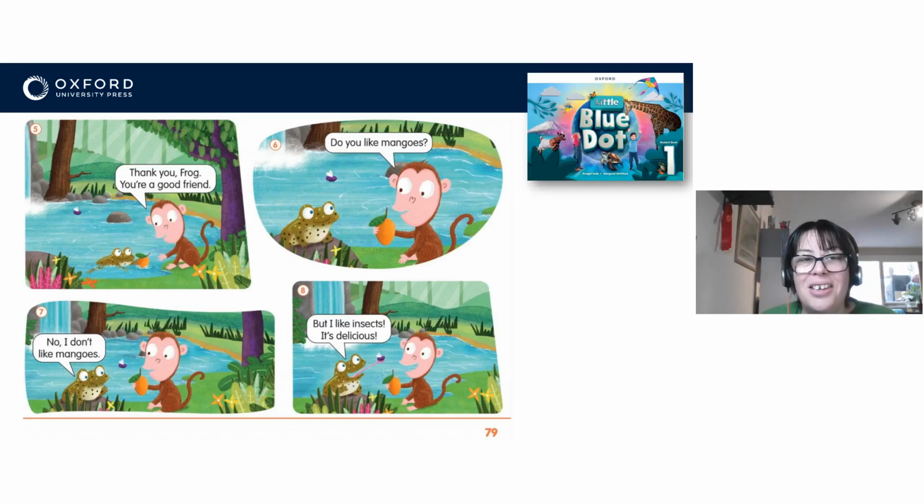You know, thank you, frog, you're a good friend. And we can talk about this. And in the classroom, as part of our classroom management, we can say to the kids, how can we be a good friend in school? How can we be a good friend? When we come back and we notice those negative behaviors, yeah, absolutely, sharing, helping. These are great morals that we're teaching, great opportunities.